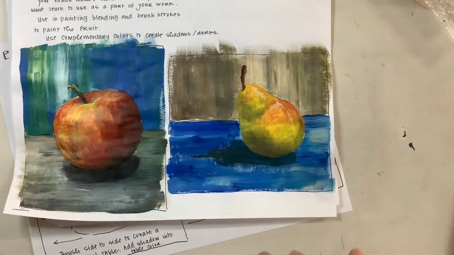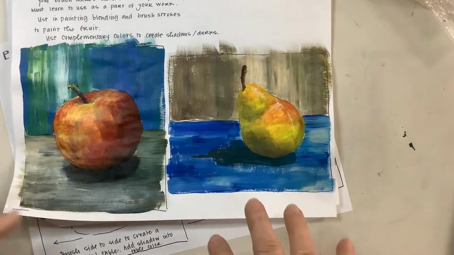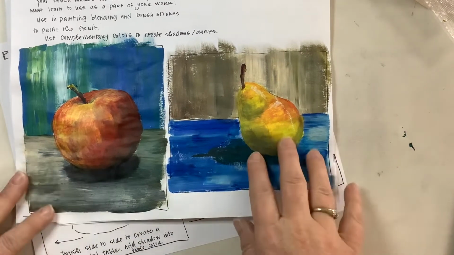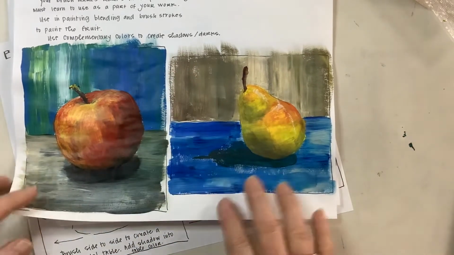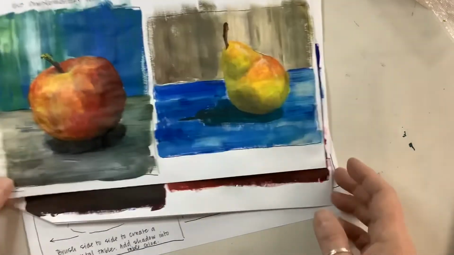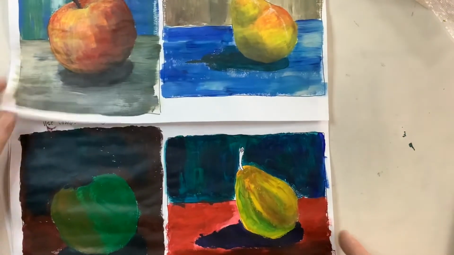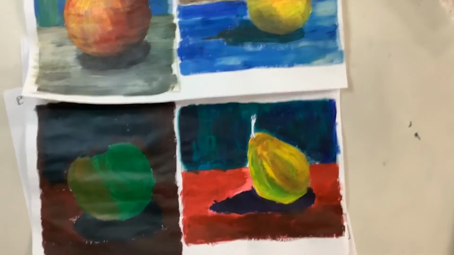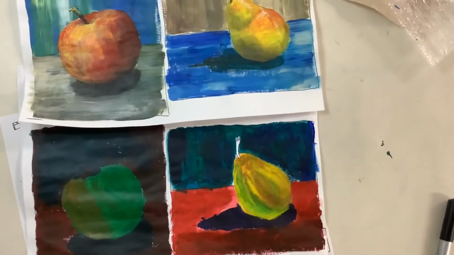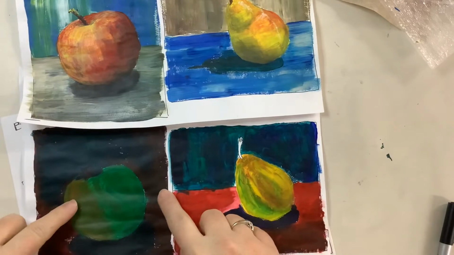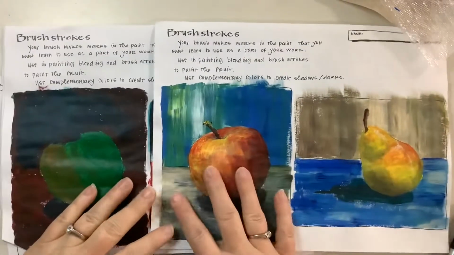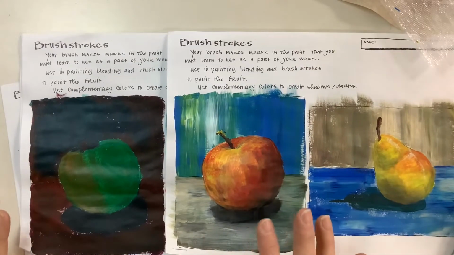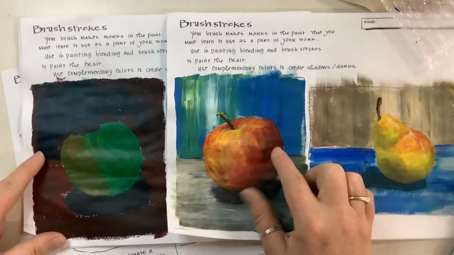Some of you didn't finish. Some of you have paint on both paintings, but have not created this illusion of space or depth. If I look at just a random example from the drying rack and compare, this is a problem that I saw a lot of you had, and I tried to grab the group on Friday and talk about that we need contrast.